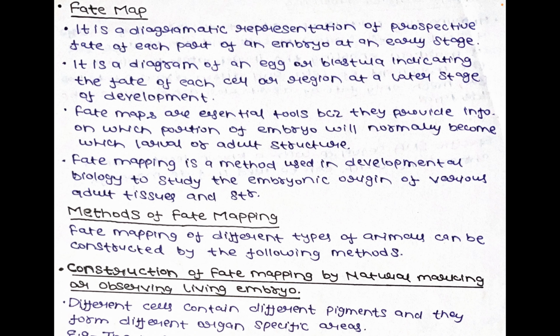In this video, we'll define exactly what a fate map is, why it matters, and then work through every method used to construct one. From natural pigments to vital dyes to carbon particles to genetic markers. Let's begin. Let's start with the definition.